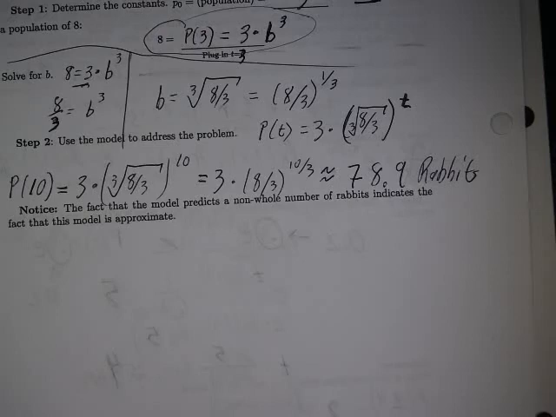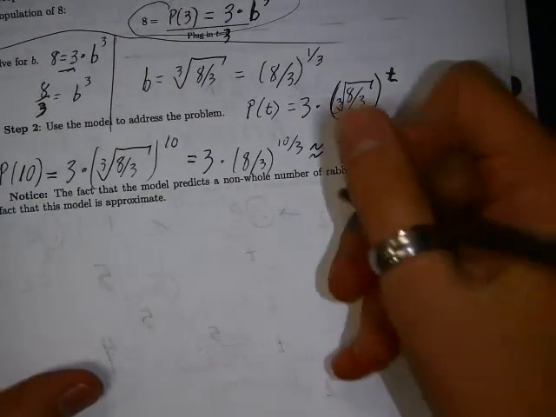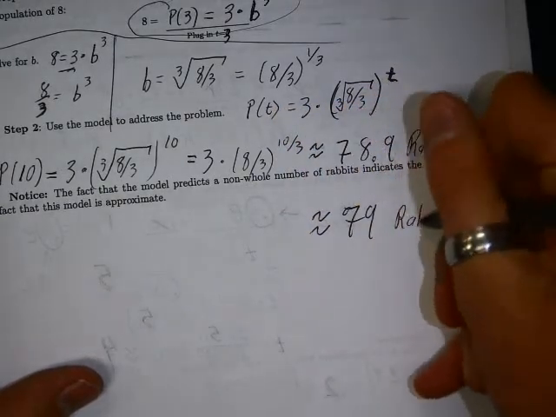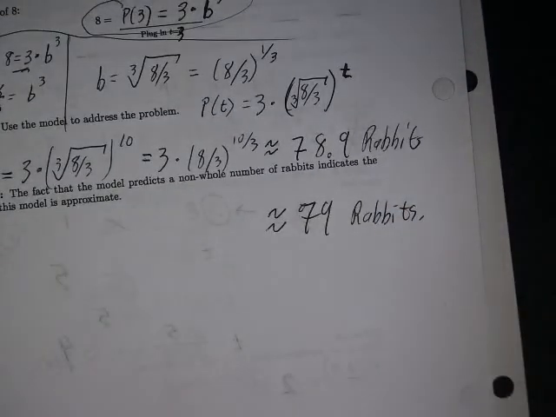This continuous function can't possibly be an exact model for population because population doesn't grow continuously. An individual is born and then it increases by a whole number. So all of these things are approximate methods. Maybe I would say that there should be approximately 79 rabbits. Nice.